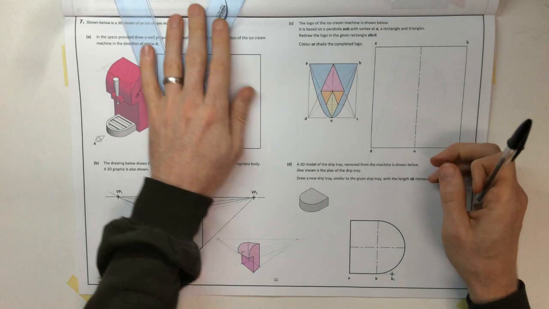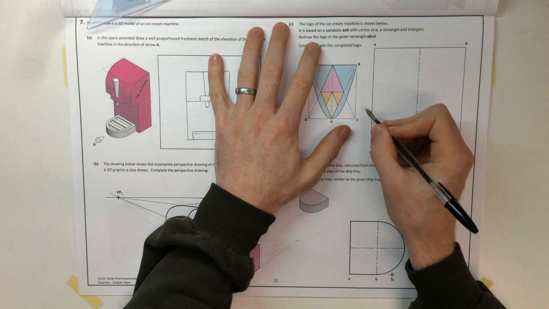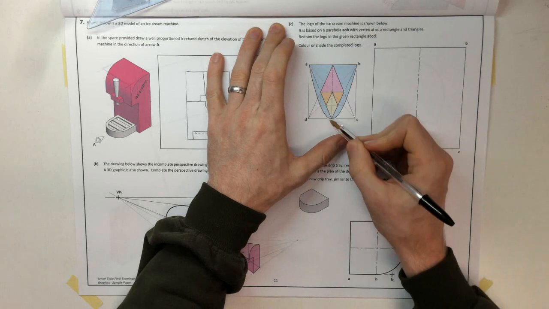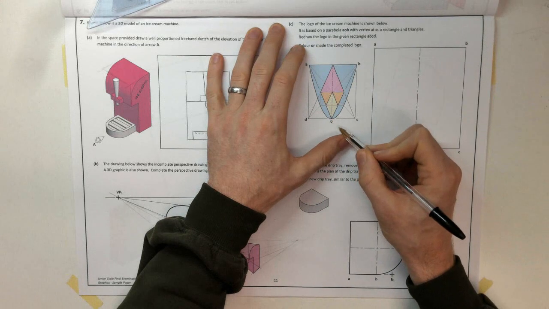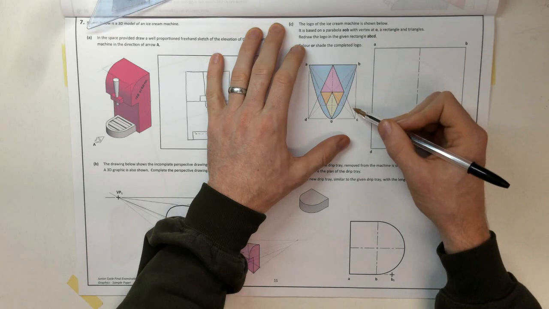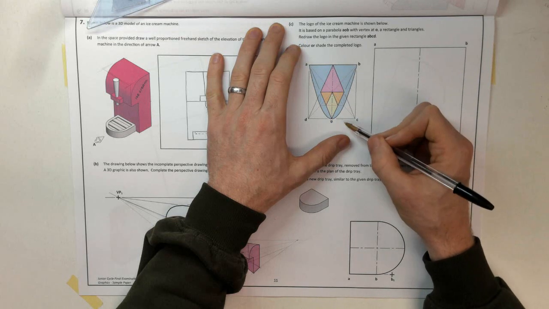On to part C. The logo of an ice cream machine is shown below. It is based on parabola AOB, a parabola with vertex O, so here's our vertex, a rectangle and triangles. There are triangles there for sure.